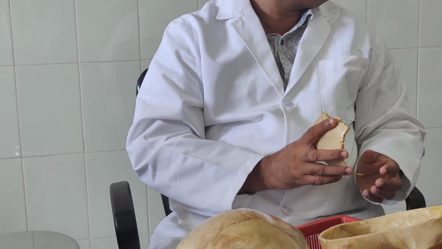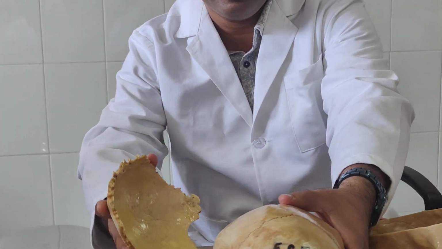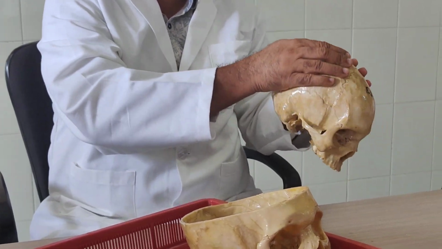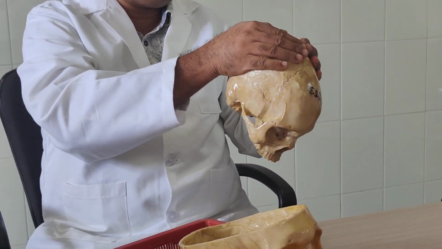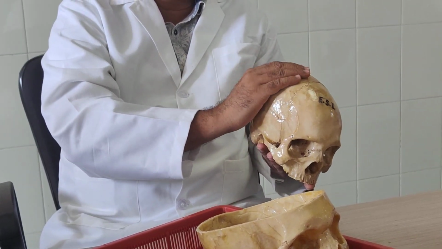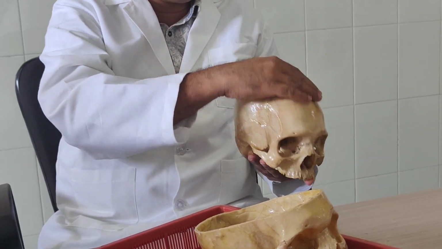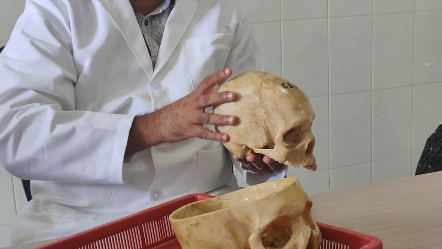So those who came late, you will get 2 parietal bones in the cranium. I am giving the division. They form the superior aspect and lateral aspect of the vault of the cranium. This one is the vault and this one is the base.